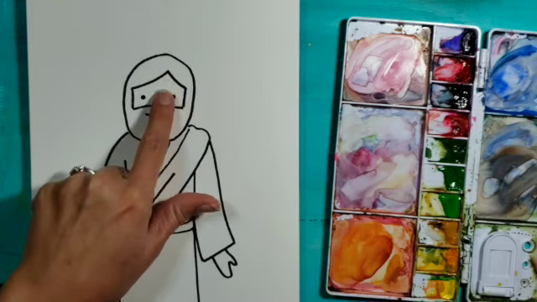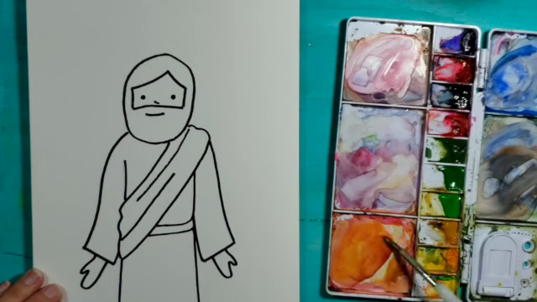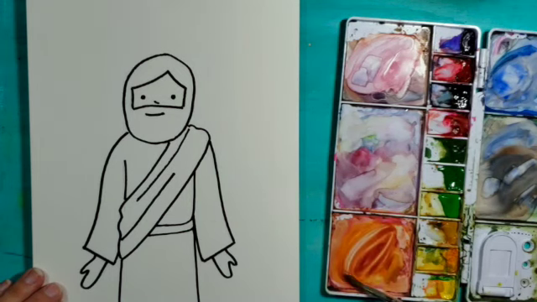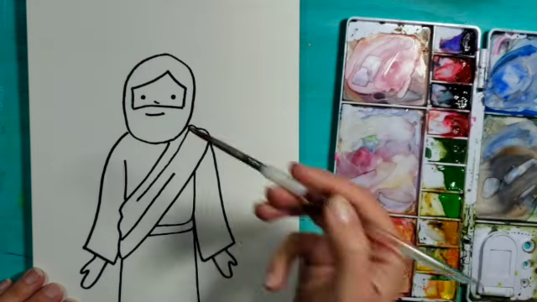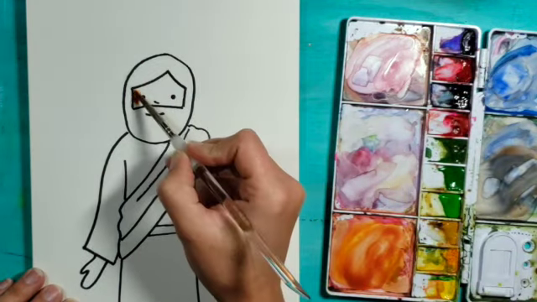And you can see I've got watercolor paint. I usually start with the face, and I usually mix kind of an orange and red together to make kind of a skin color. I go a little bit darker for Jesus's complexion.